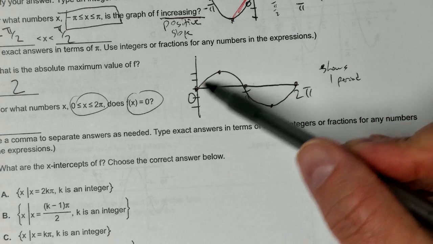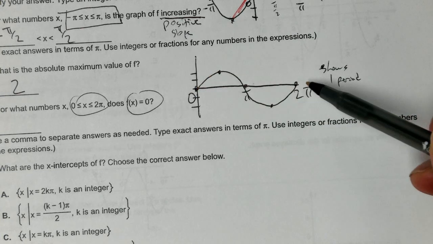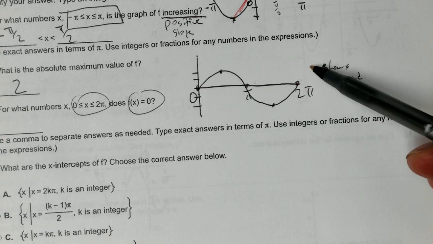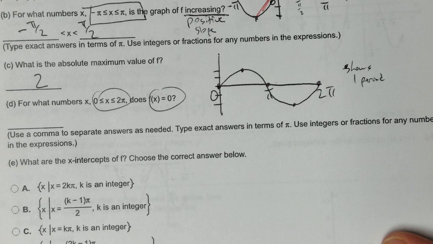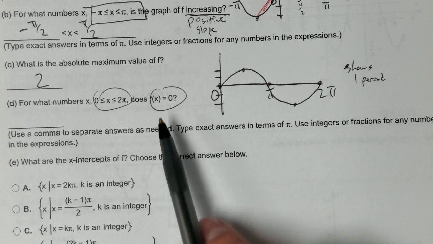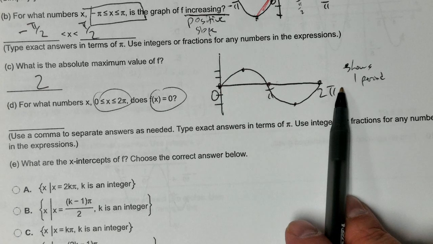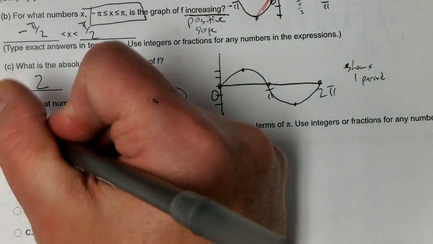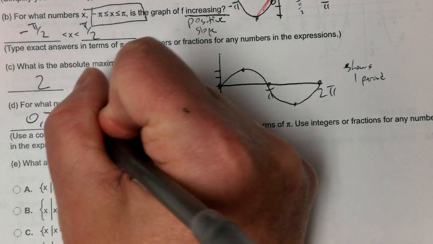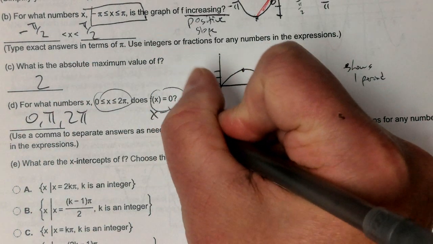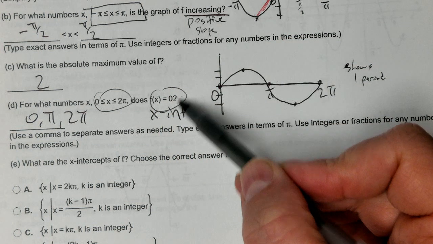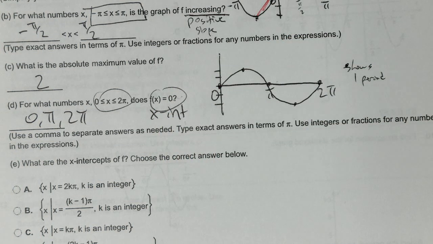Think of to the right of 0, it's starting to slant up, and then after the 2 pi, it would slant up. So that's showing 1 period worth. Now we just want to know where it's equal to 0, which would be at 0, pi, and 2 pi. Exactly. So for f of x equals 0, that's where the x-intercepts are.